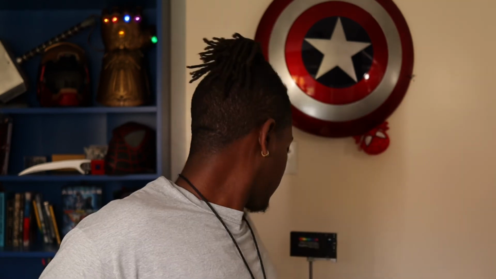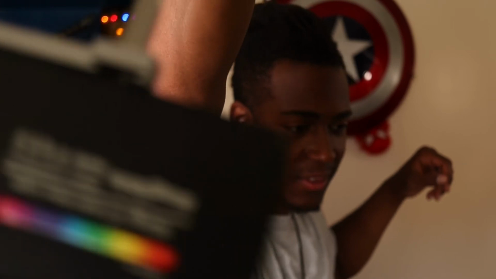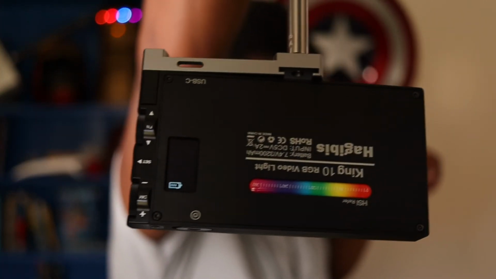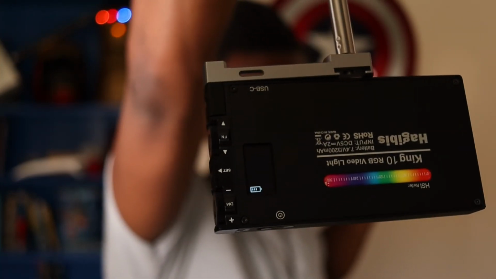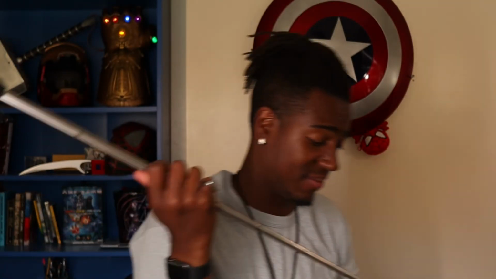And are you serious? Are you serious right now? My light just died. Yo, this thing is hot. Look, I don't know if you can see this. Can you see that? Can you hold on? It's upside down, but that little icon is saying it's hot. Like, this thing is hot. I'm going to put this in the fridge because this is scary.